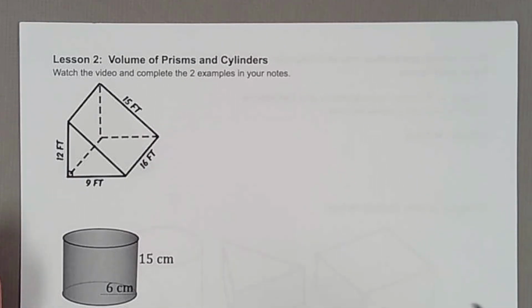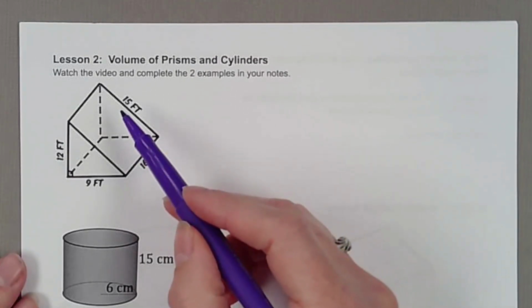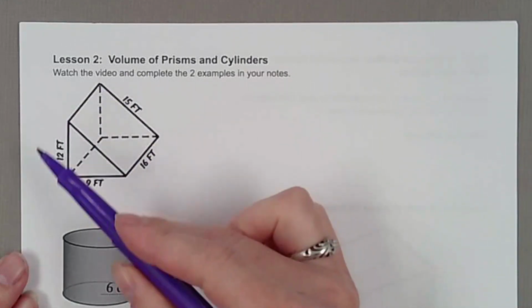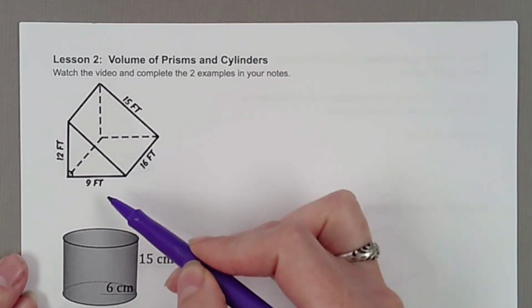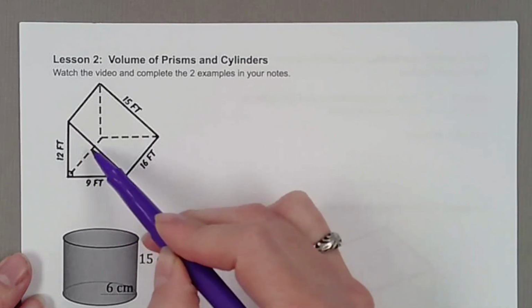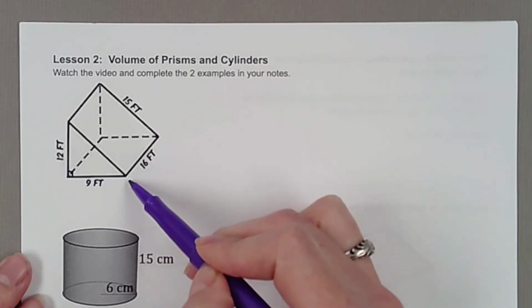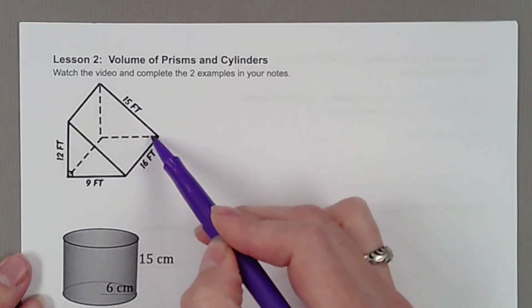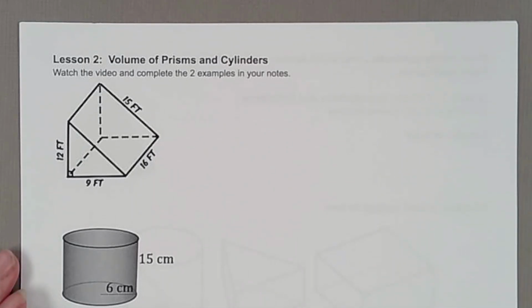You watched a video about prisms, and so in this prism right here, it would be called a triangular prism. The reason I know that is that it has two bases that are exactly the same. So this triangle here is the same as this triangle here, and so that's the base. So this is a triangular prism. It's not sitting on its base, but if I were to flip it and set it on the triangle, then I could easily see that the triangle was the base.